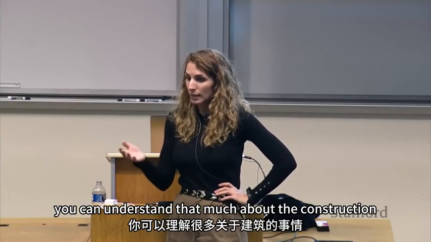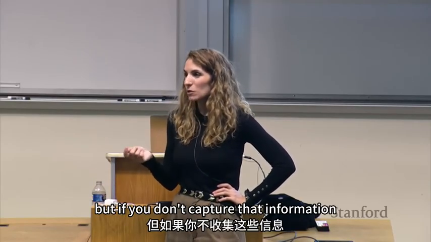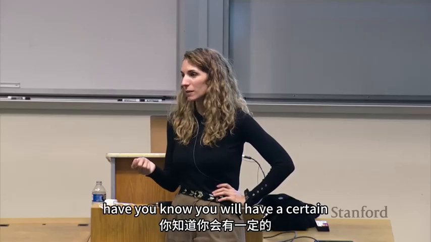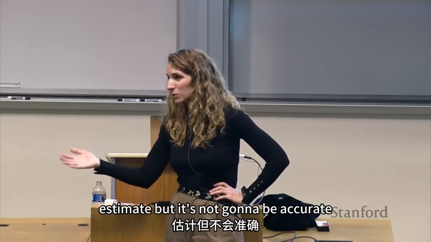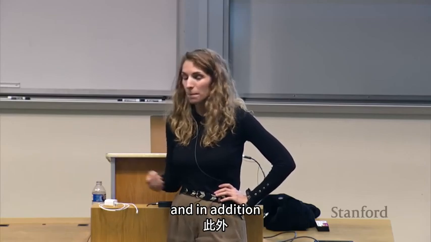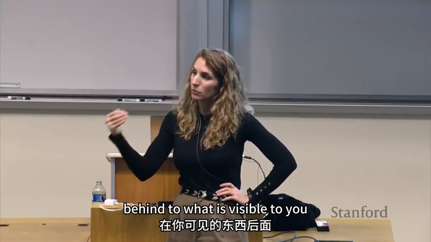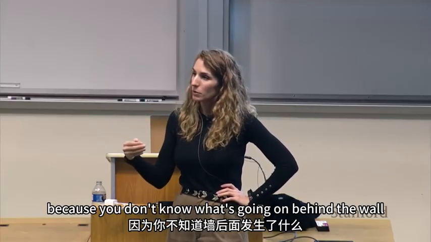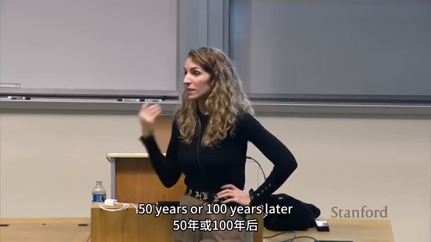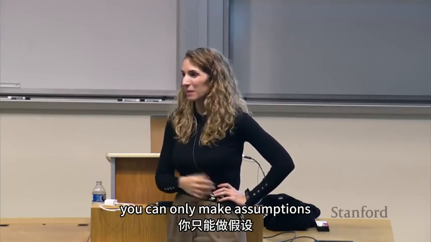Now, you can understand that much about deconstruction by looking into your construction, but if you don't capture that information, it becomes even harder. You will have a certain estimate, but it's not going to be accurate, because you never know what you're going to find afterwards. And in addition, you don't know the deterioration of the material behind what is visible to you, because you don't know what's going on behind the wall 50 or 100 years later. So you can only make assumptions.